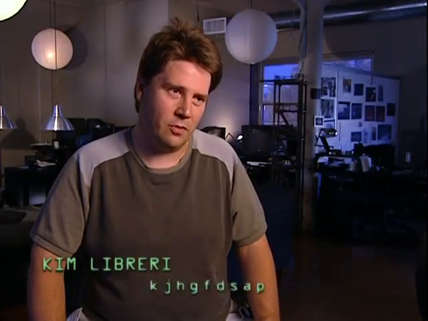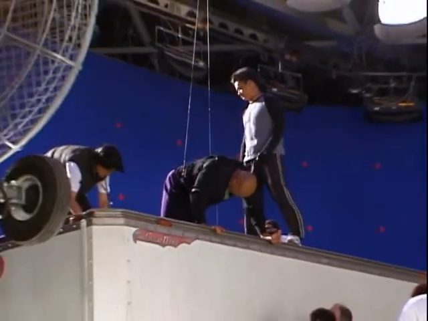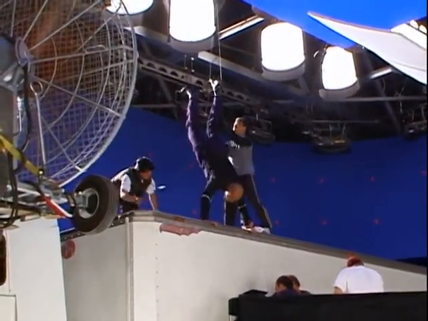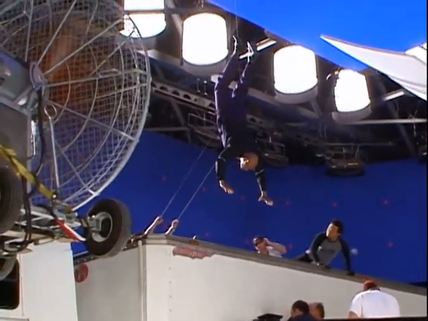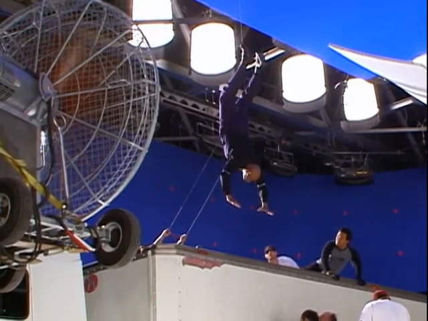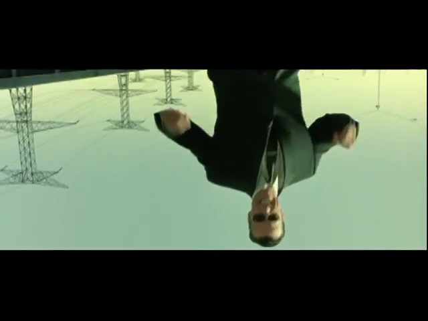What we decided to do was build something that was based on analyzing a real performance. Can Lawrence Fishburne do a flip like this? I don't know, maybe.